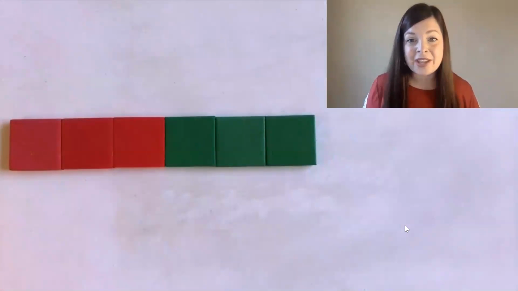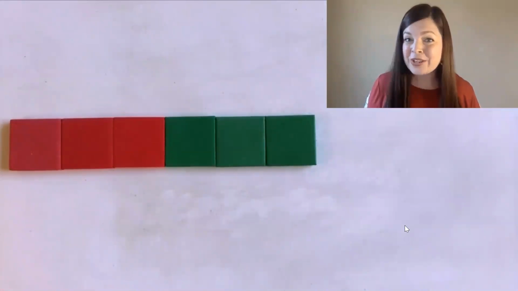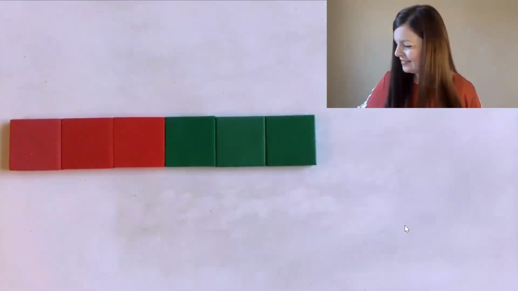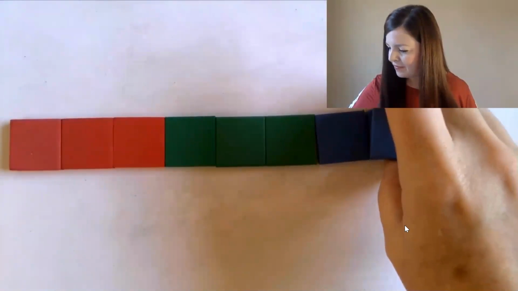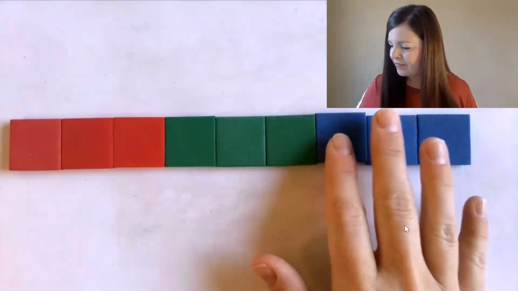So now this rectangle is 2 times as long as it was at first. How long is our rectangle? It's 6 inches long. How could we make our rectangle 3 times as long as it was at first? We could add 3 more square-inch tiles, so let's do that now. There we go.